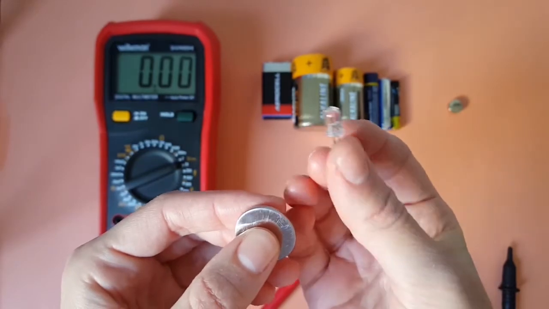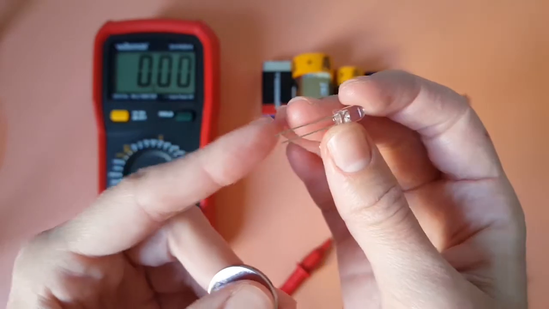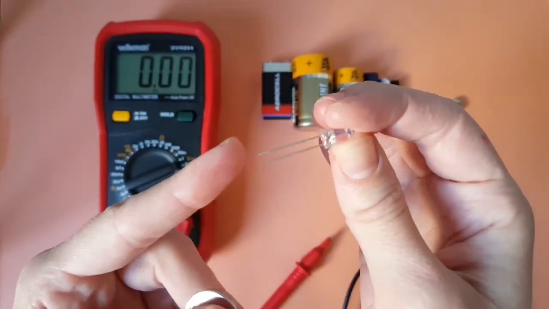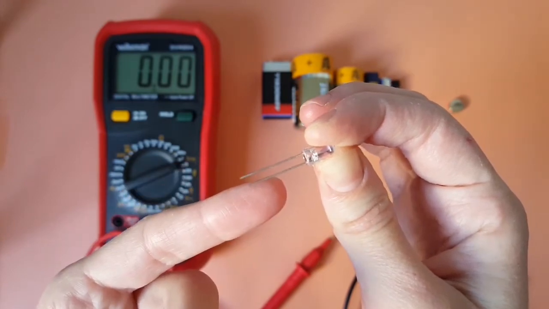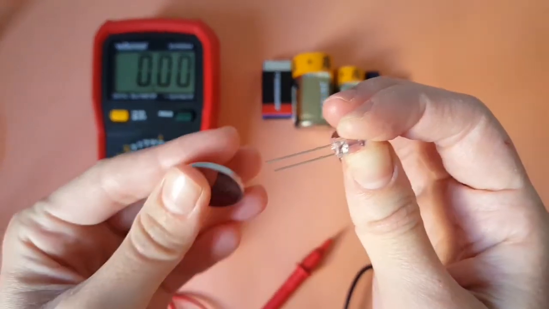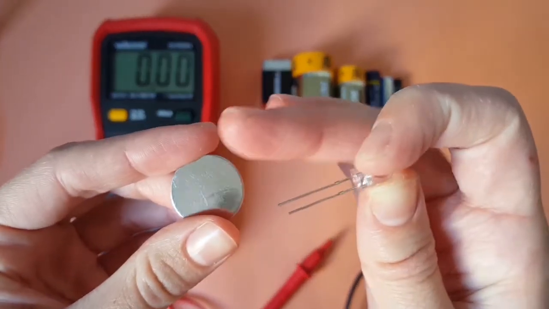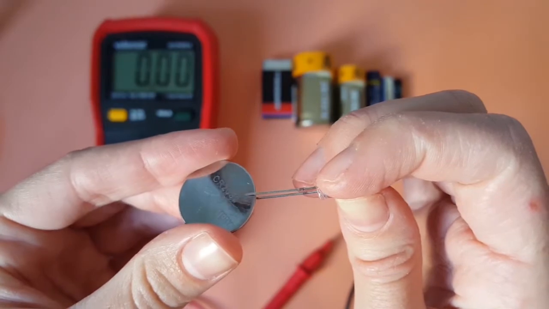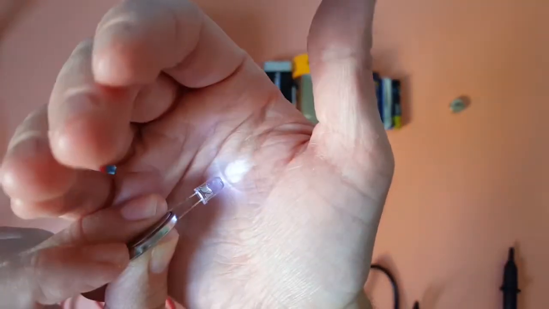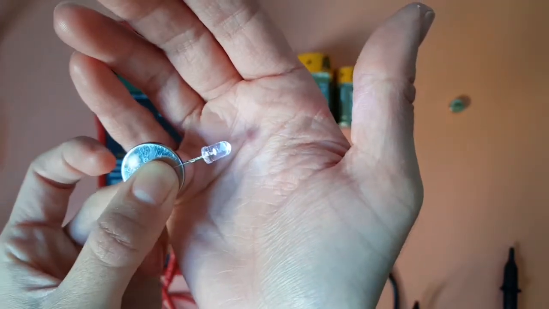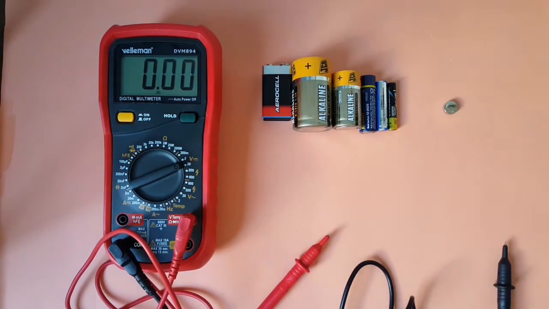Now here I wish to know the color of this LED, since it has clear packaging. Now remember, the longer lead is called the anode, therefore it's the positive side, and the shorter lead is the cathode, therefore it's the negative side. So let's put the anode on the flat side of this cell, and there you go, you have current flowing through the LED. And this LED turned out to be a white one.